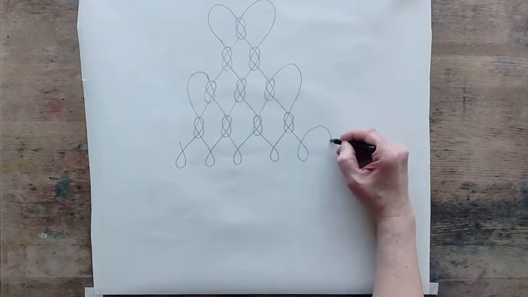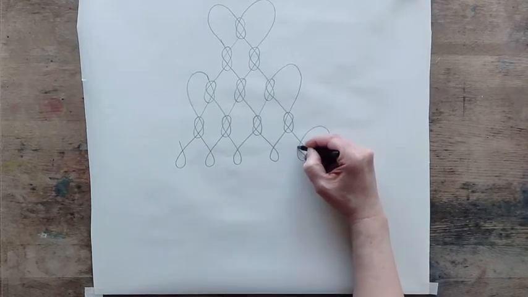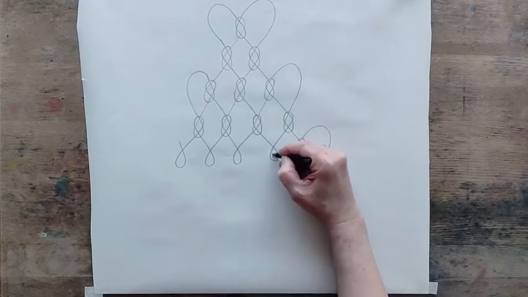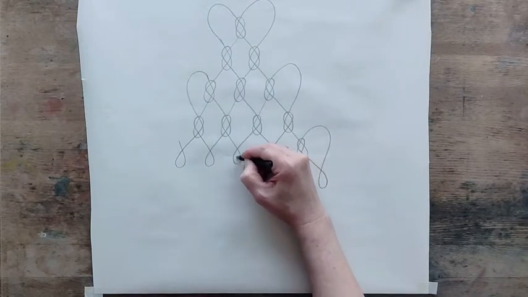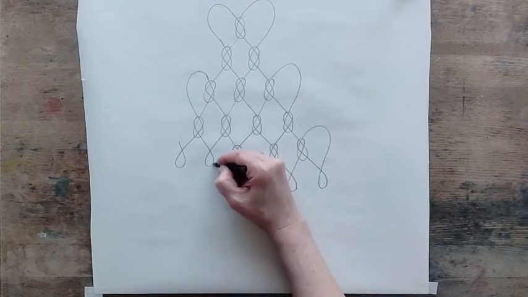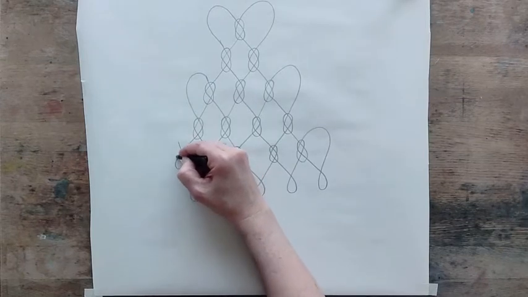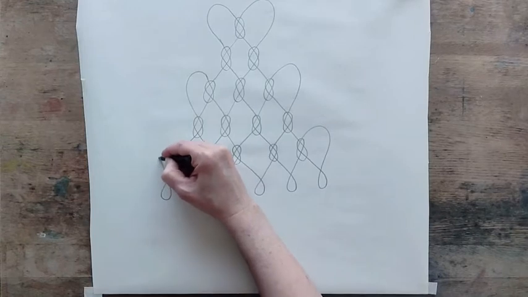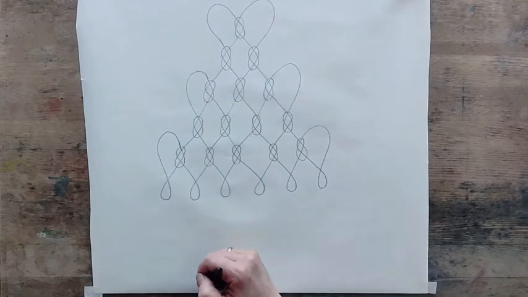Then we're rising, coming back down and creating a loop, and then rising to intersect, down to create our loop, rising and intersecting, and continuing like this, and finally down to create our loop before we're rising, and then back round to meet our line where we started it.